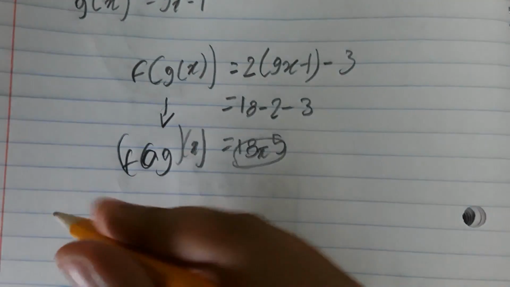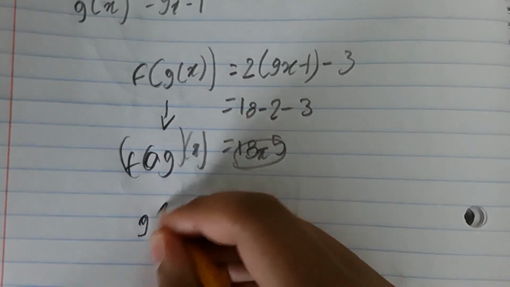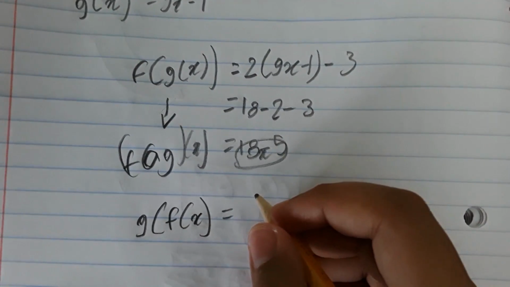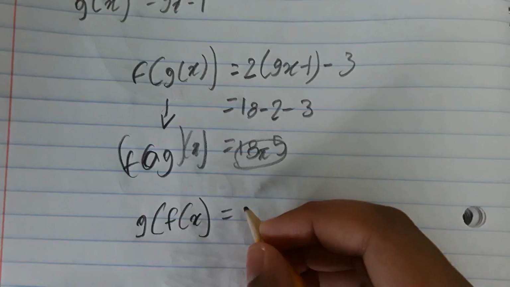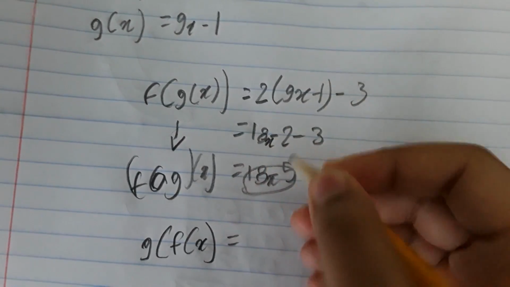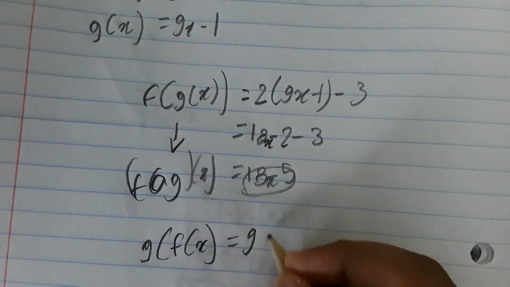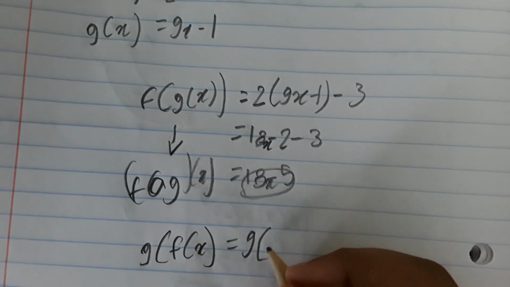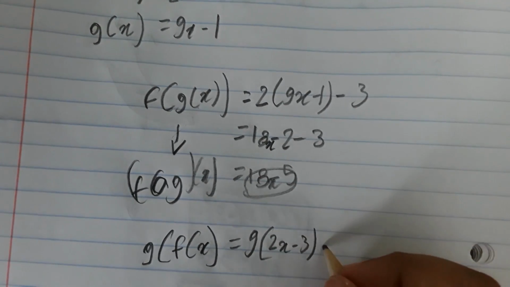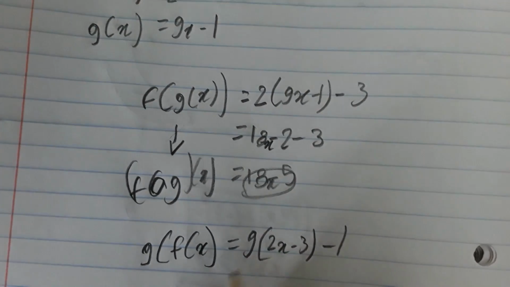So let's say we had g of f of x, and we had g of x is equal to 9, I forgot to put an x there, sorry. g of x is equal to 9 times 2x minus 3, minus 1.